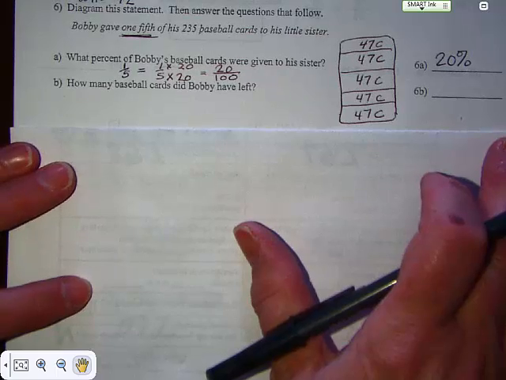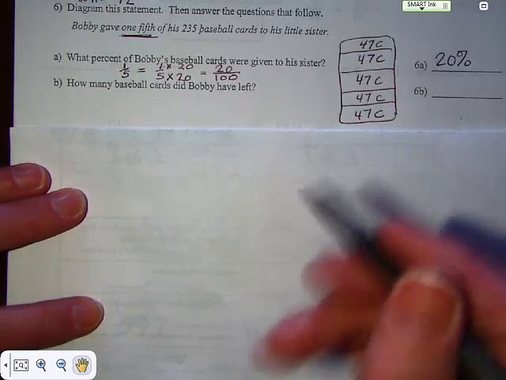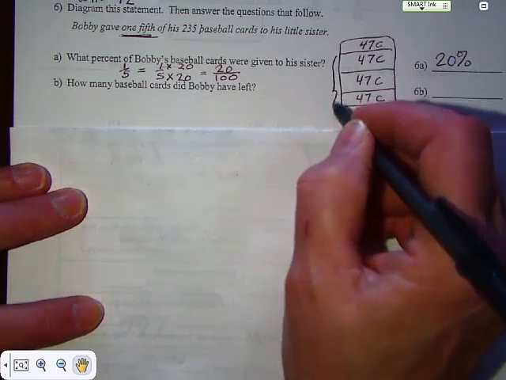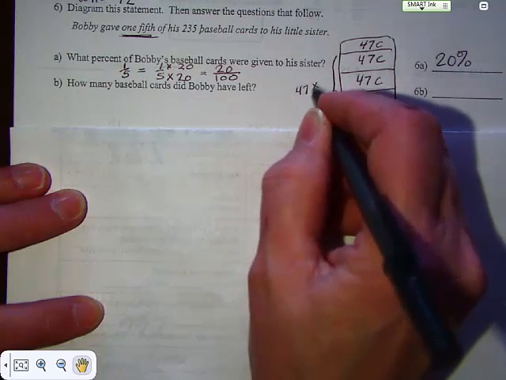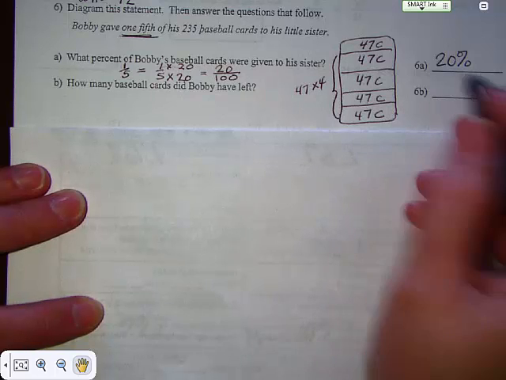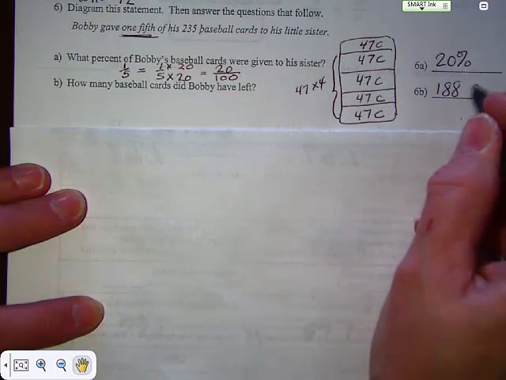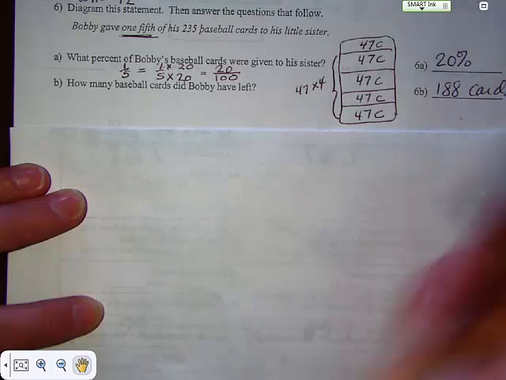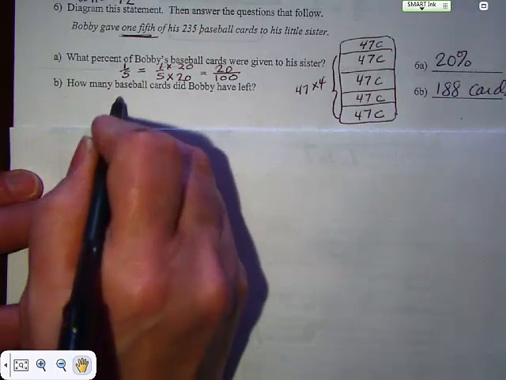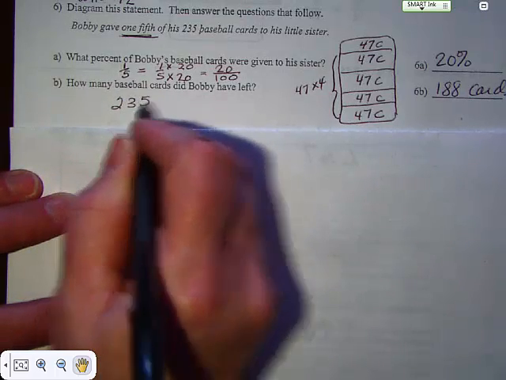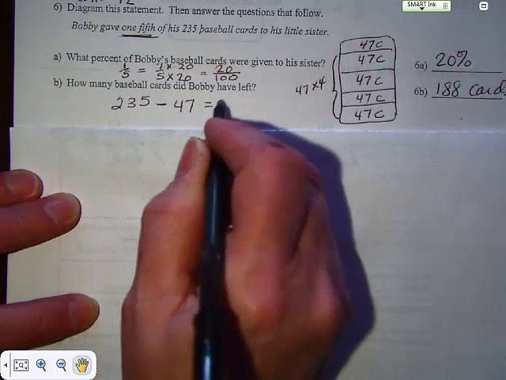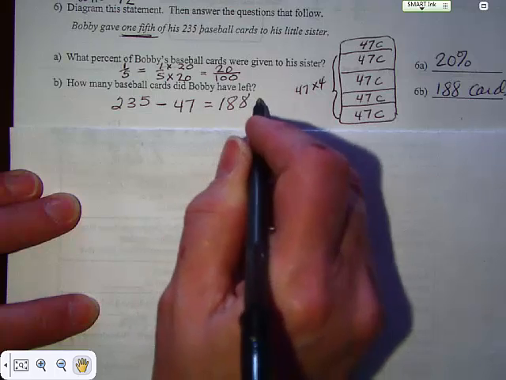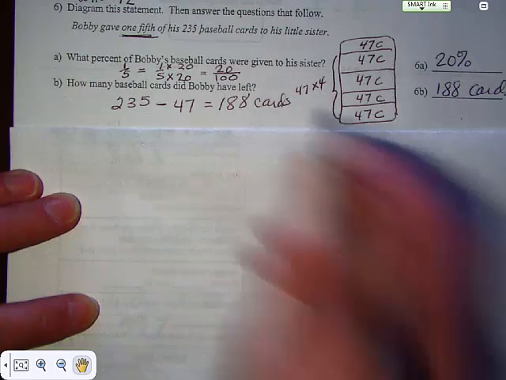How many does he have left? Well, two ways to do this. You could take 47 and multiply it times 4, and that would give you 188, which is the correct number. Or you could take 235, which is the total number of cards, and subtract 47, and guess what? You're still going to get 188 cards left over.